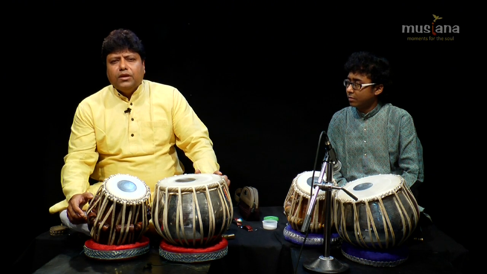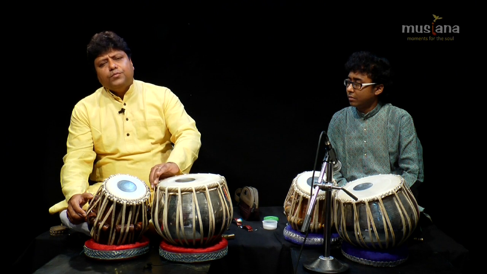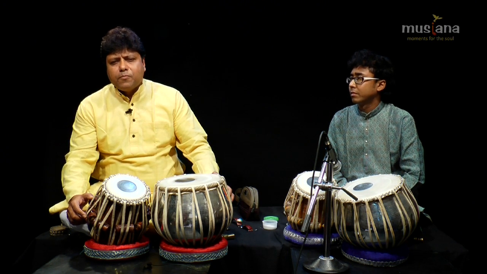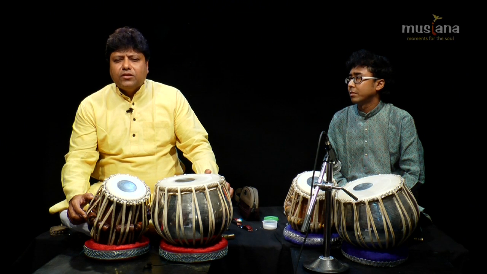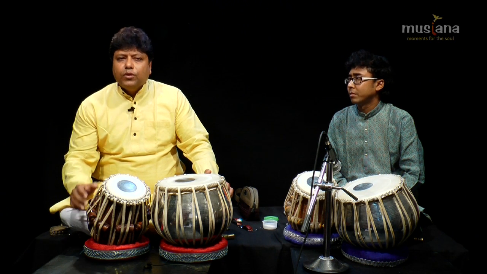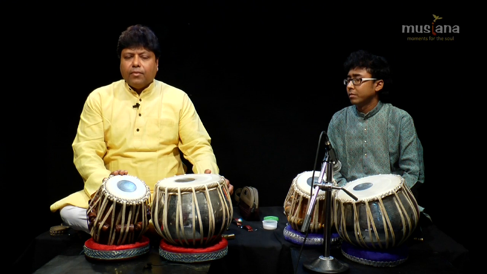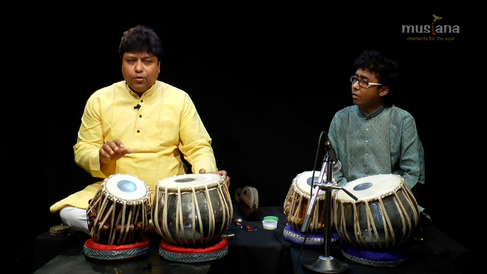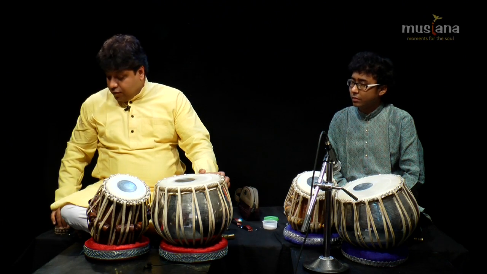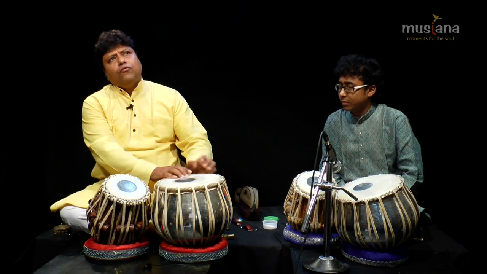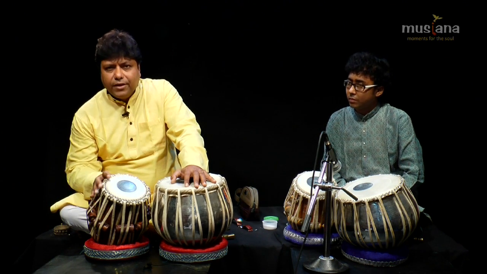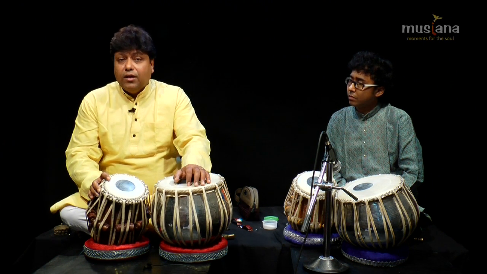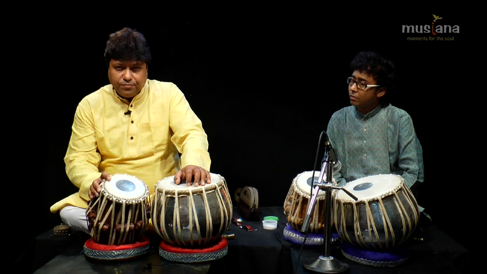Now slowly I would come to playing the stroking technique. The stroking technique, first we would go with the right hand drum and know a few strokes, how they are called. Like we have spoken for the positioning of the fingers, how they would go, but how they would sound and what are the names of the strokes.